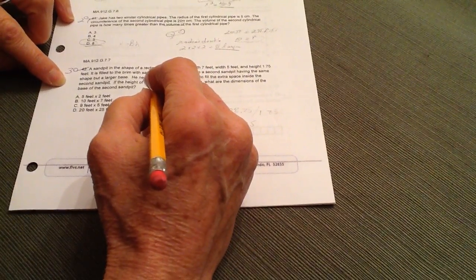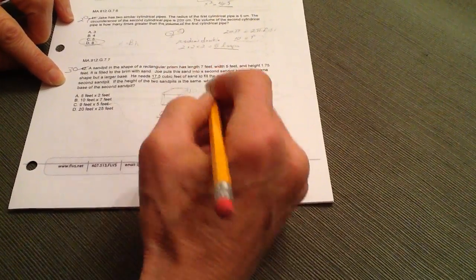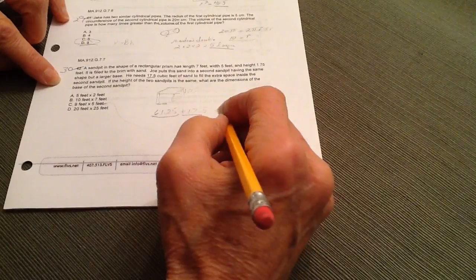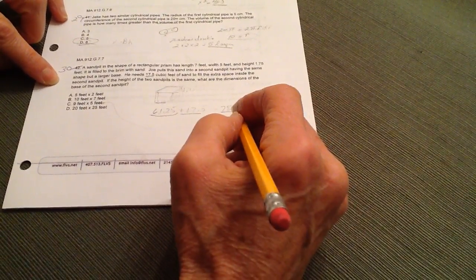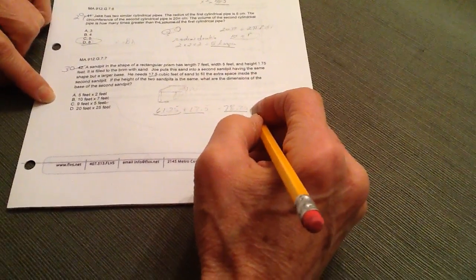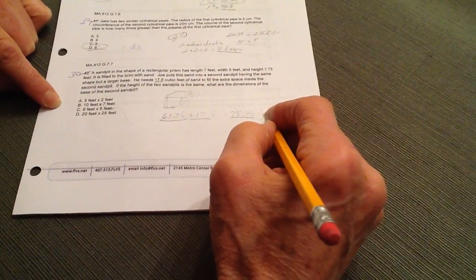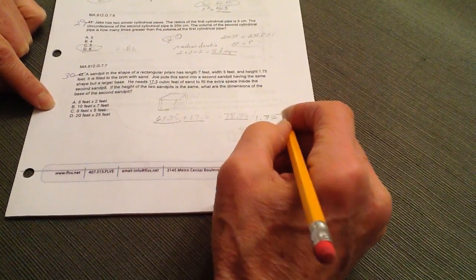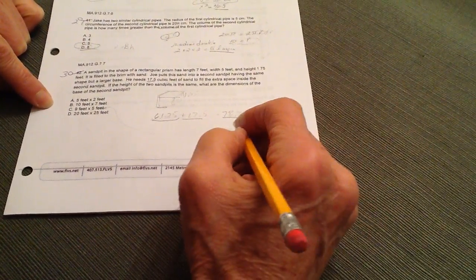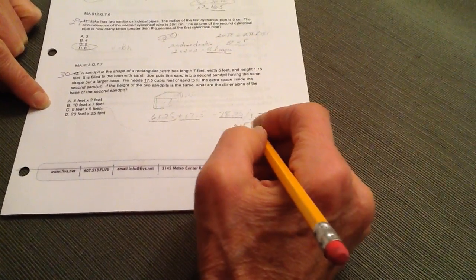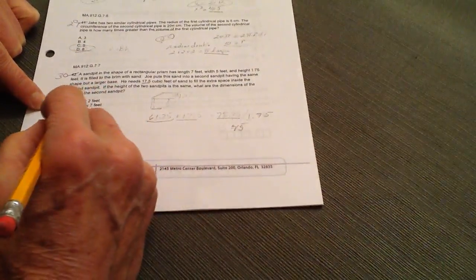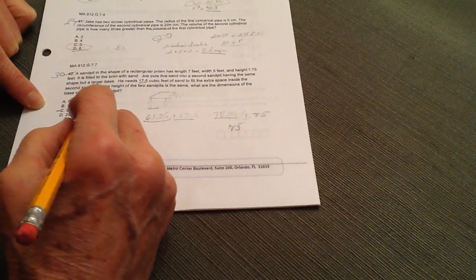Now we add 17.5 cubic feet of sand to that, and we will get this number right here. Now I take this cubic volume and divide it by how tall this thing was, which was 1.75 feet, and that's going to give me 45. And of course, 45 is 5 times 9, and 9 times 5 is 45, so that is our answer.